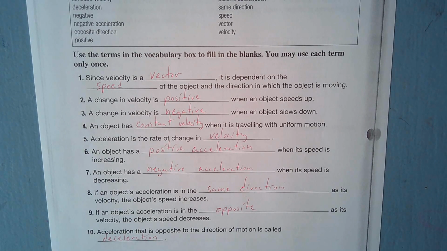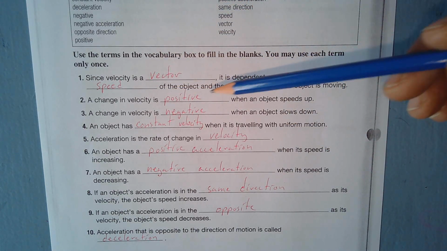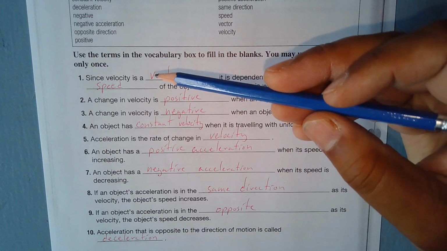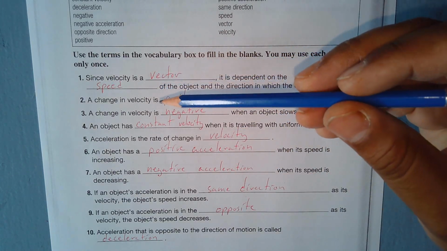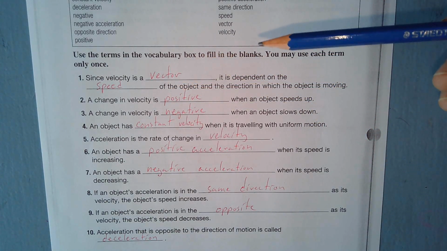So some terminology. Remember we talked about things as either being vectors or scalars. Vector means that you're going to have both direction and magnitude. So that's what velocity is, right? It's a vector term. The change in velocity is defined as the final velocity minus the initial velocity, which is the same thing we did with the change in displacement.